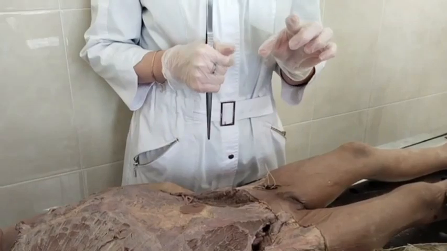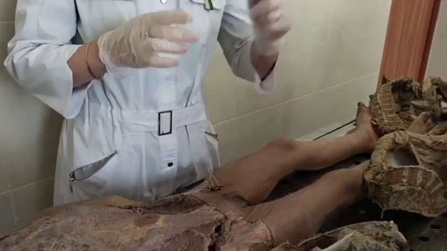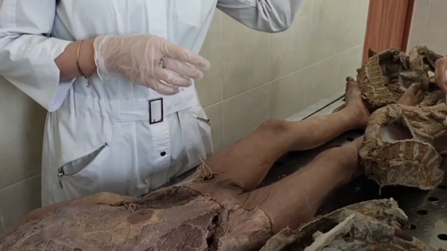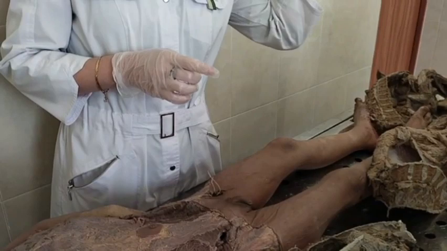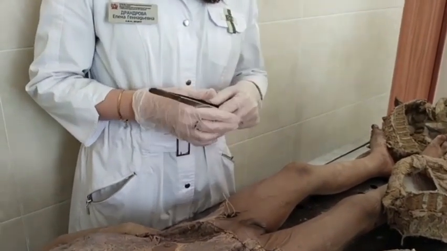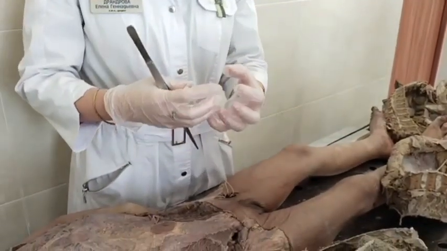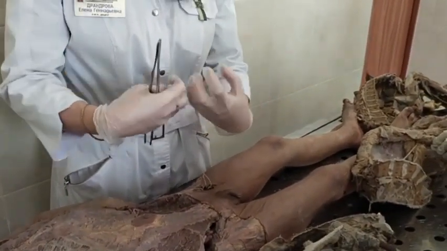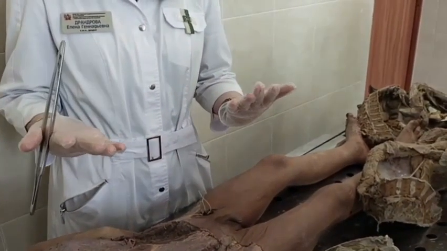Do you know what is hernia? Vertebra extra part. Intervertebral disc outward. No, intervertebral disc hernia also can be formed, but it is like a protrusion, like exit of internal organs through the wall of the body.